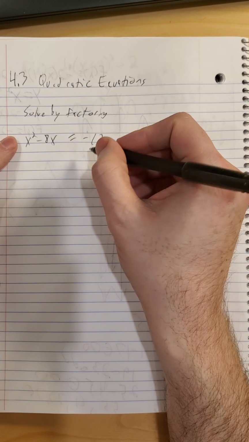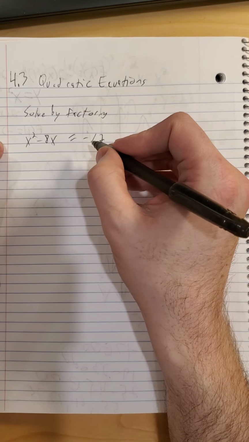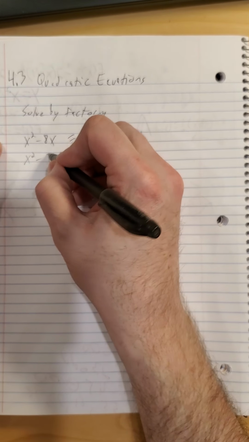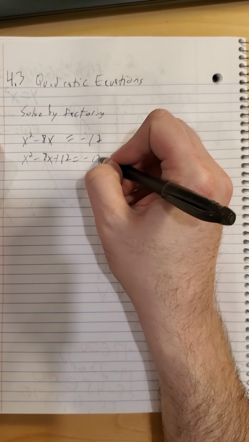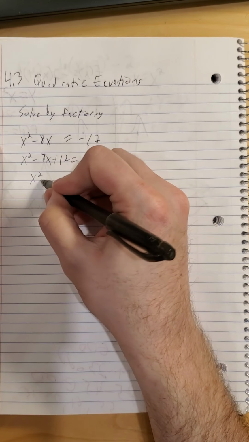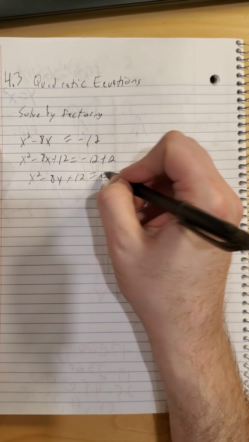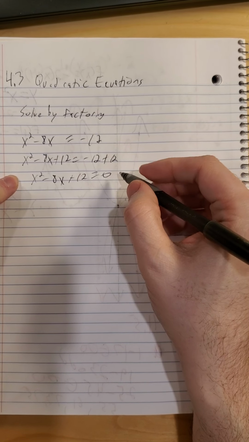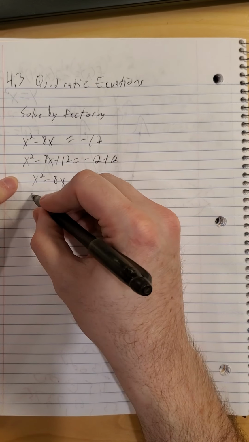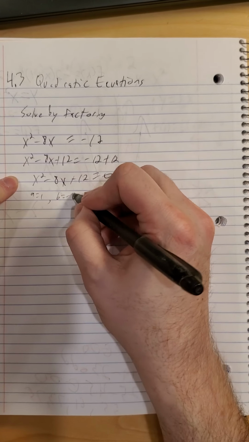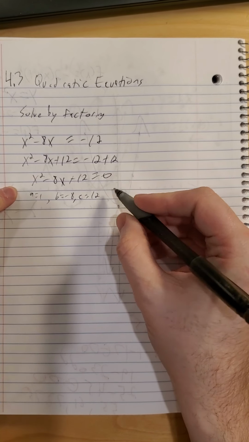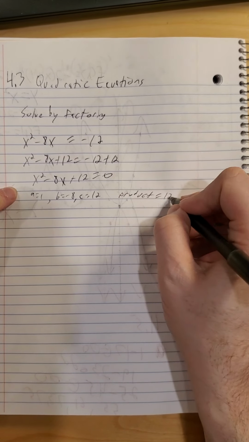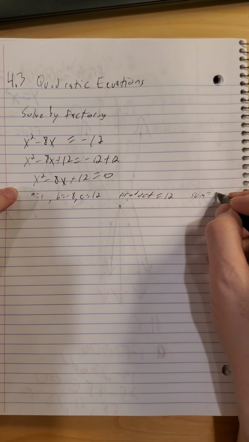For solving it by factoring, the idea is we want to set one side to 0 first. So in this one, we would simply add 12 to both sides. So x squared minus 8x plus 12 is worth 0. And then we're looking to factor this thing. So a is 1, b is negative 8, c is worth 12. So a times c, we're looking for a product equal to positive 12 with the sum of negative 8.